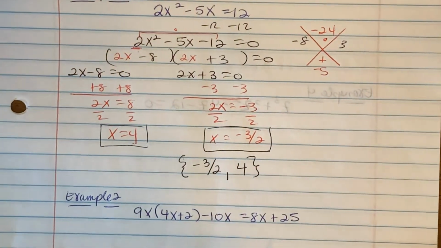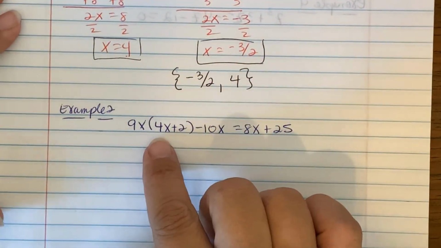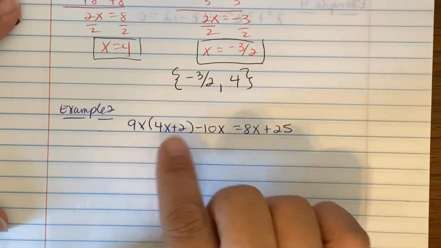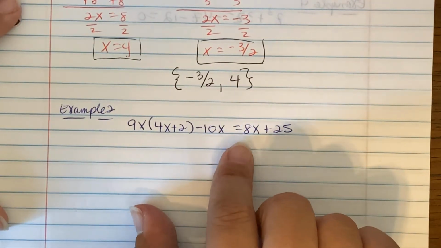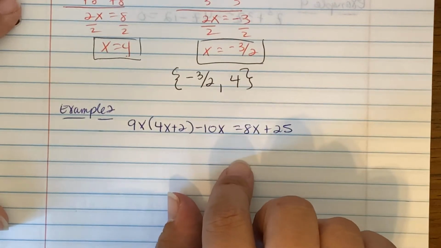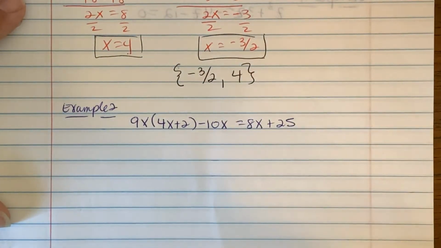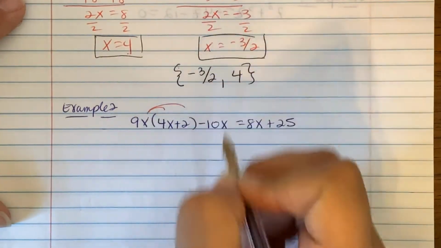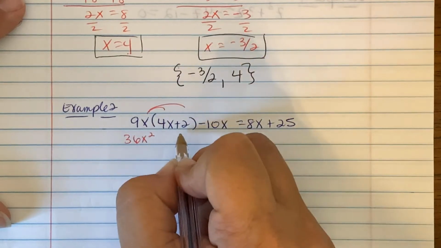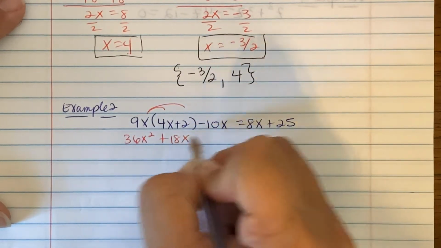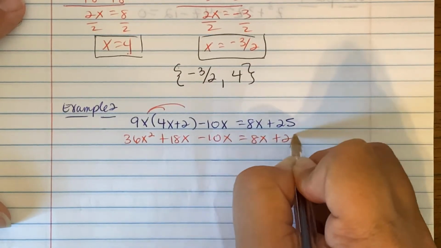In example 2, it says 9x parentheses 4x plus 2 closed minus 10x equaling 8x plus 25. So obviously off the bat, we don't see a power of 2. We have a lot of things to do. So let's first start by distributing. So we become 36x squared, 9 and 2 make 18x minus 10x equals 8x plus 25.